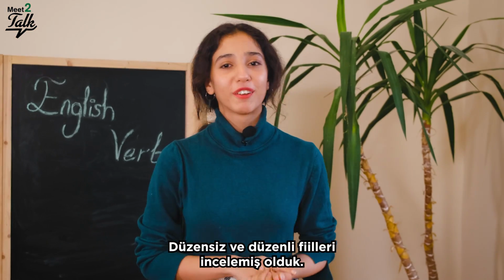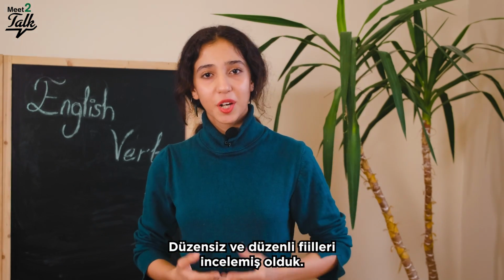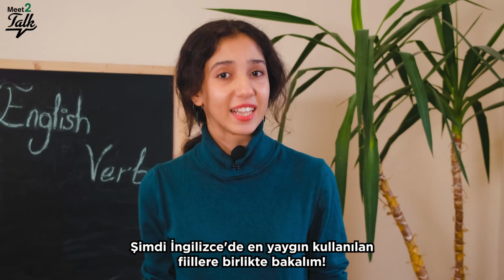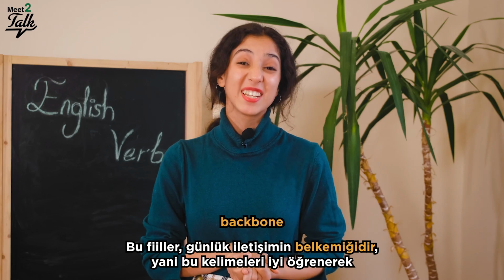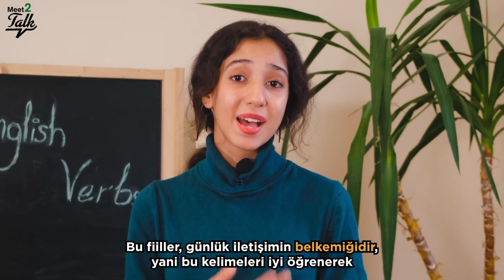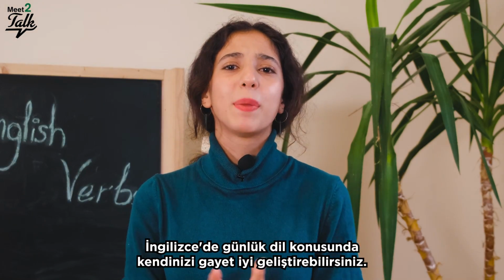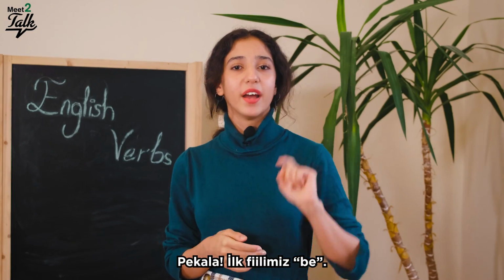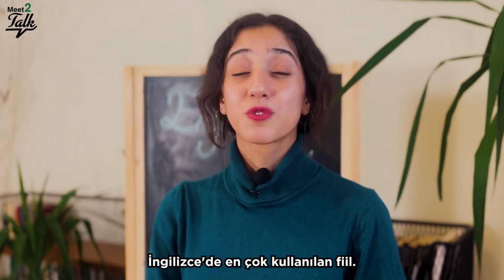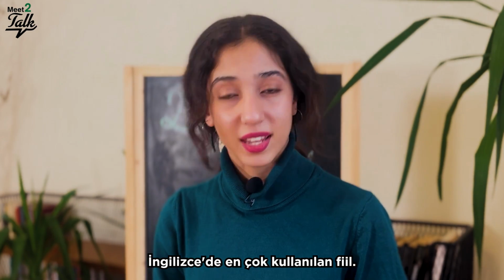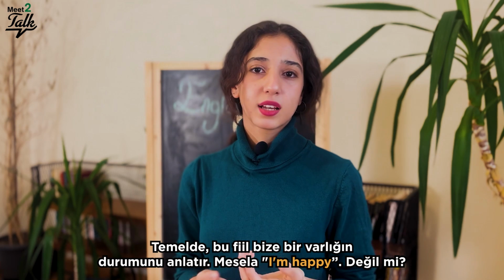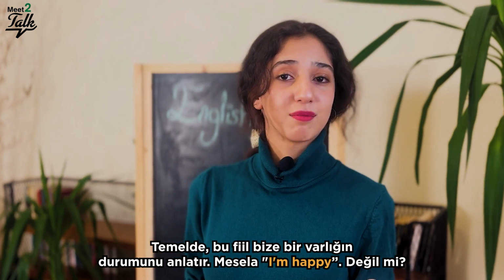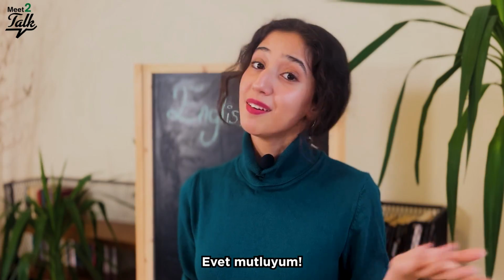Now we've explored irregular verbs and regular verbs. It's time for the most common verbs that we use in English. They're the backbone of our everyday communication, and by mastering them, you can have your basic English speaking in everyday life. So, number one, be, the most frequently used verb in English. It basically tells you the state of being. Let's say, I'm happy, right? Am I? Yeah, I am.